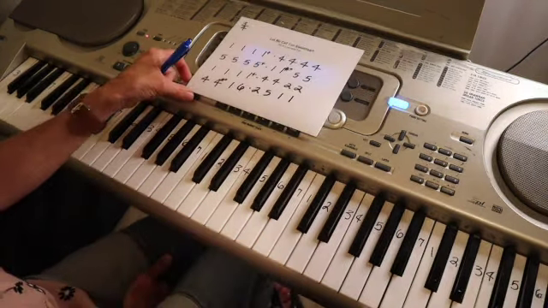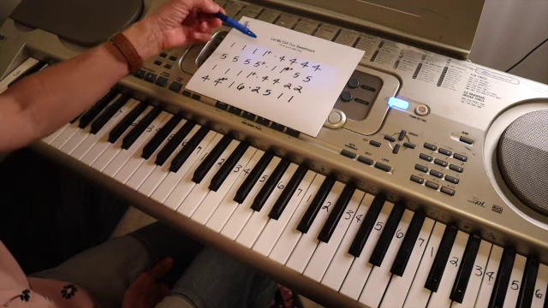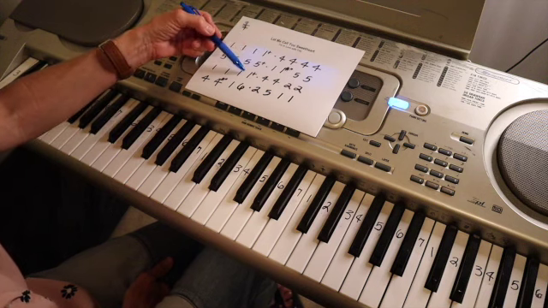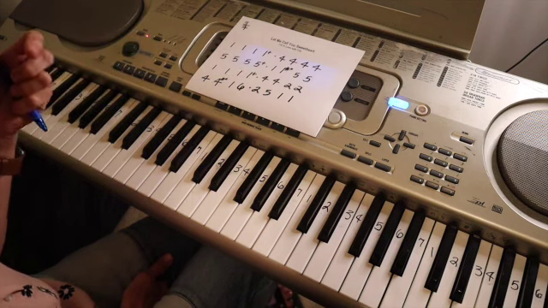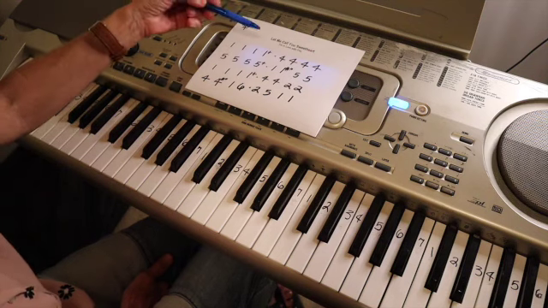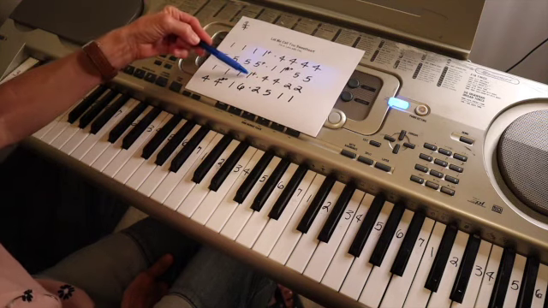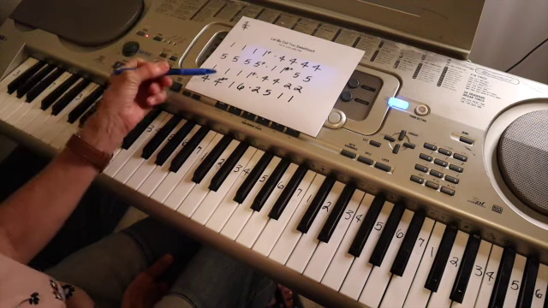This is the arrangement that I've written for Let Me Call You Sweetheart, and I purposely added more augmented chords than I probably would normally if I was writing an arrangement for it, just because I want you to have practice playing augmented chords. So there are 3 augmented chords in this arrangement, and there's also some diminished chords.